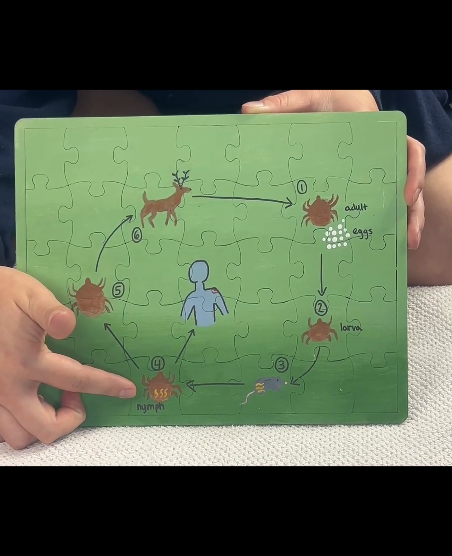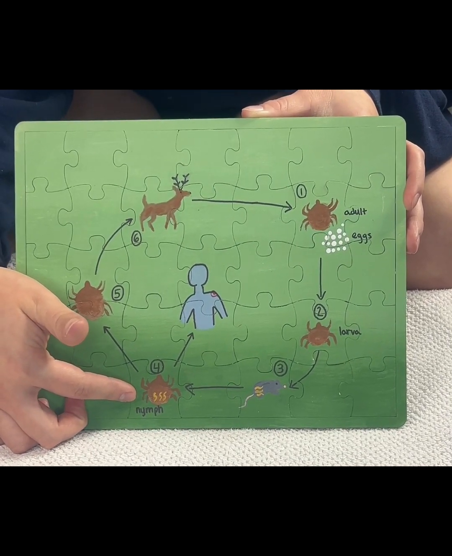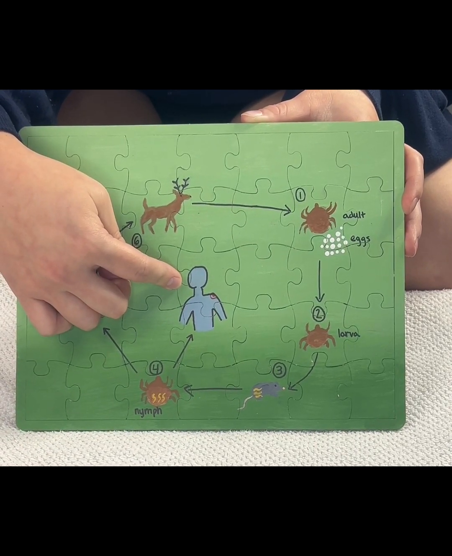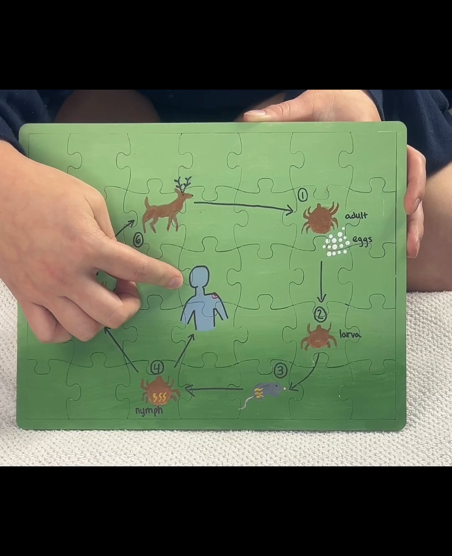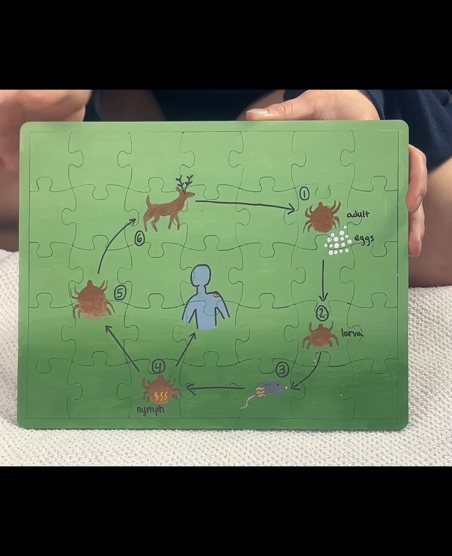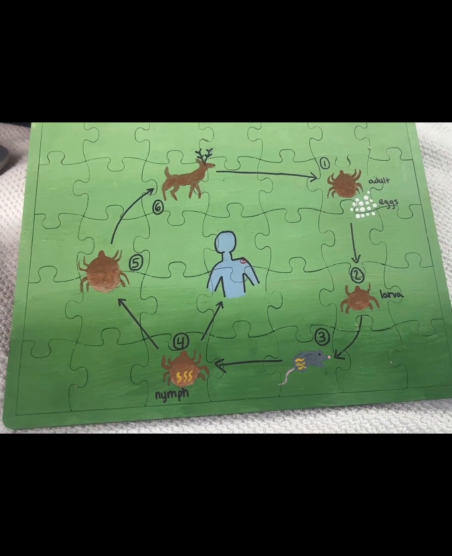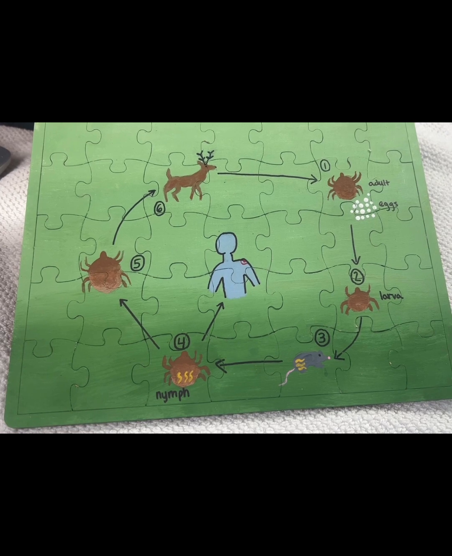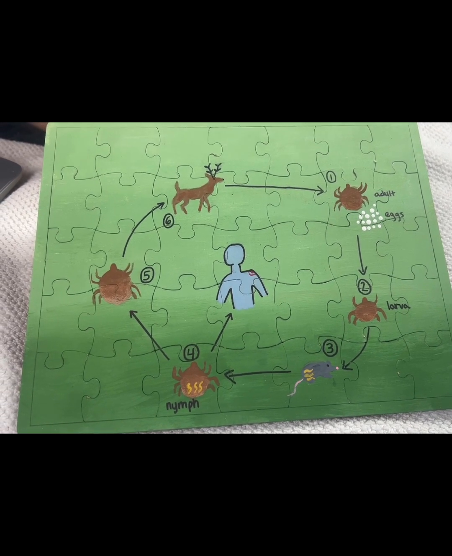Now, at number 4, where there's an infected nymph, if that nymph happens to come into contact with a human and is able to latch on for long enough to pass B. burgdorferi, then that human may acquire Lyme disease. Upon a bite from an infected tick, there are 3 stages of infection. First, in days to weeks following exposure, erythema migrans may appear at the bite site.